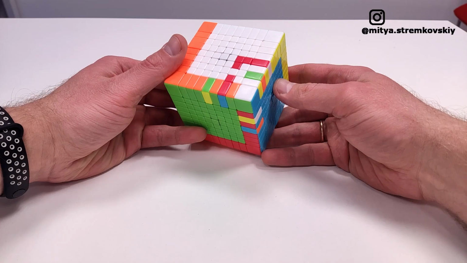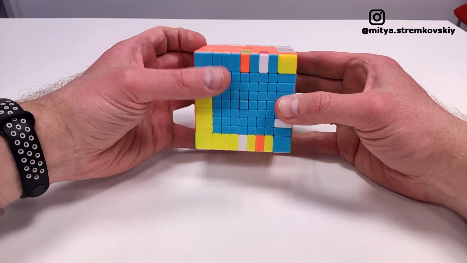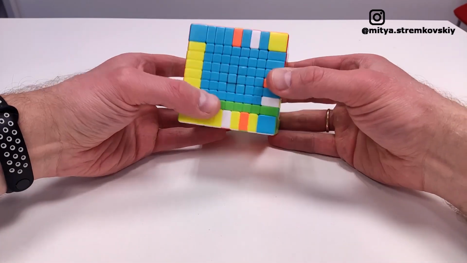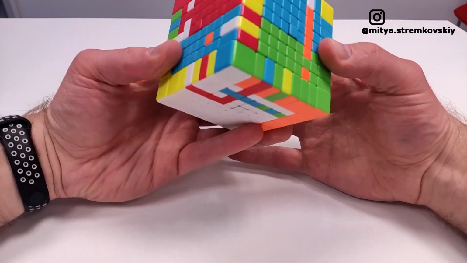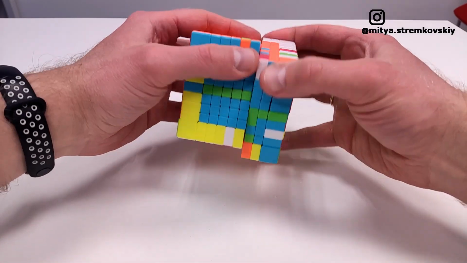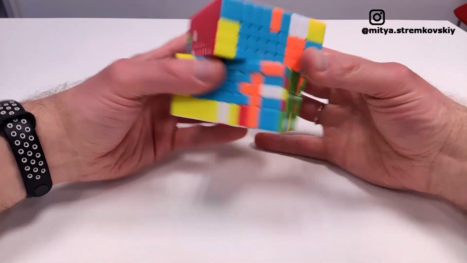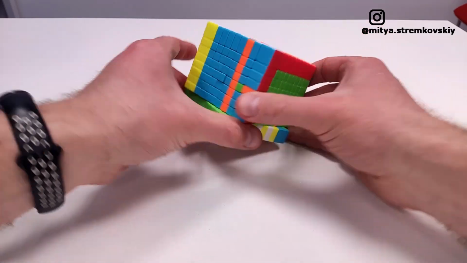So we have a part of link here. Now we'll do the same. I will get these two pieces from the top. I will get these two pieces from the central line on the top and bend them down.